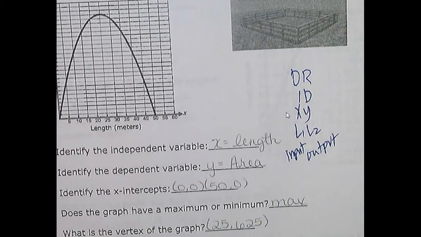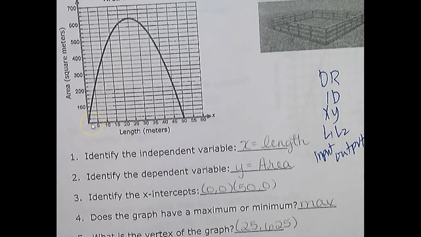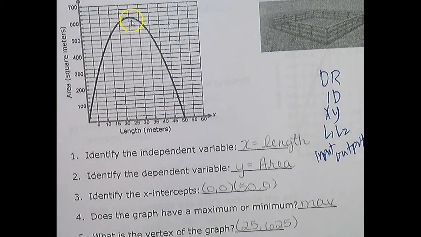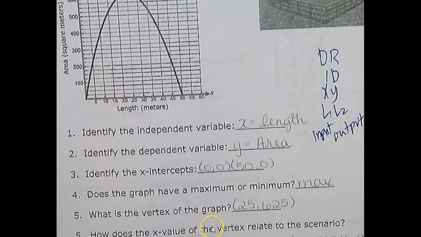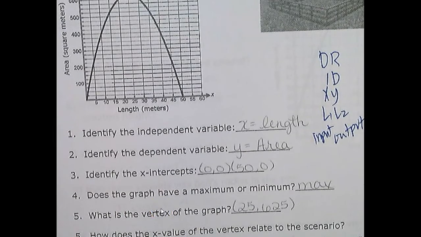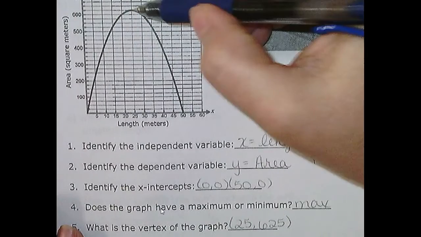And then it says they want the X-intercepts. Well, they cross 0, 0 here, right? And they cross at 50, 0 here. Careful, make sure the 50's first. Does the graph have a max or a min? Well, it's a mountain, so that's going to be your maximum point before you come off that mountain, so that's a max. What is the vertex of the graph? What does vertex mean? That is where it breaks. Think of waves in the ocean. That's where that wave breaks, and then you see that wave crashing down. That would be at the top of your graph, right there.